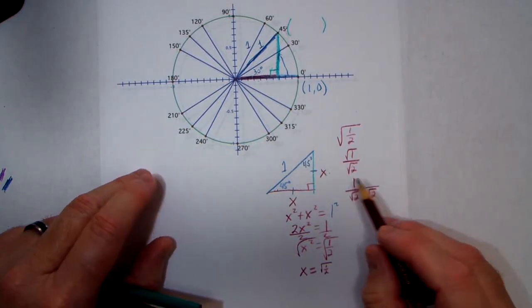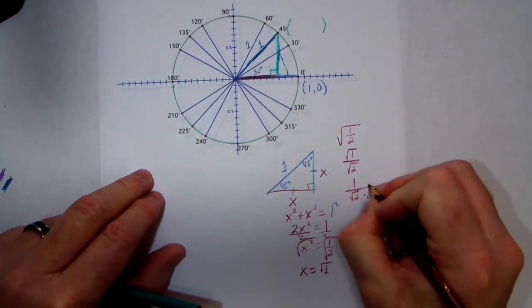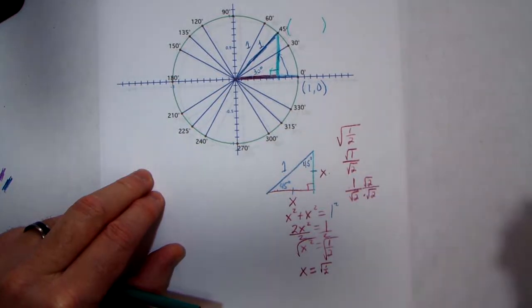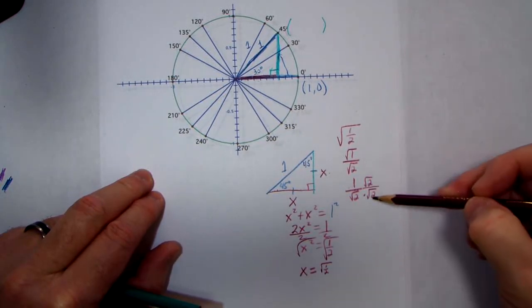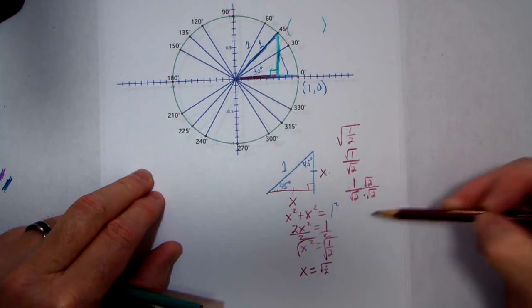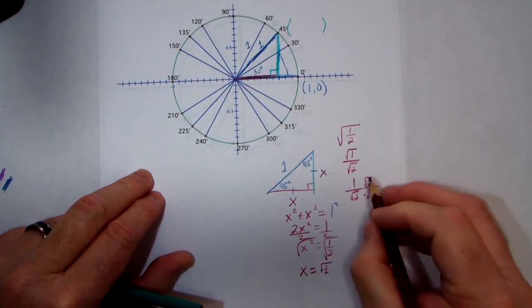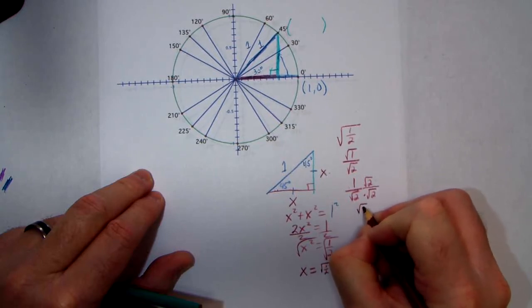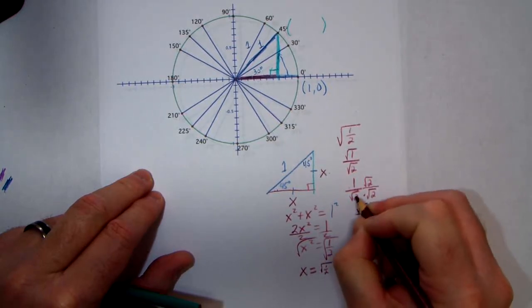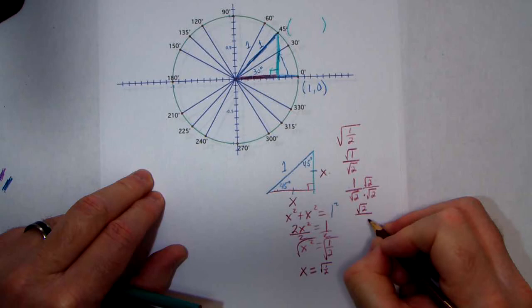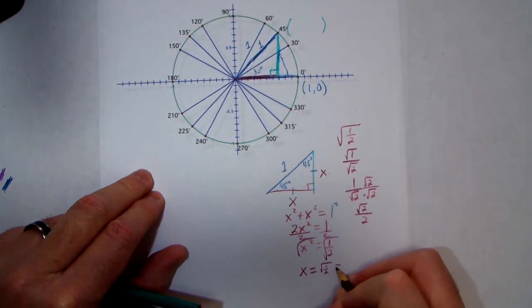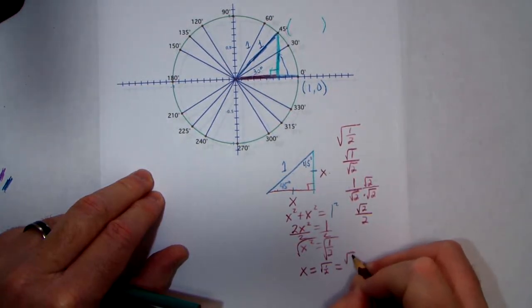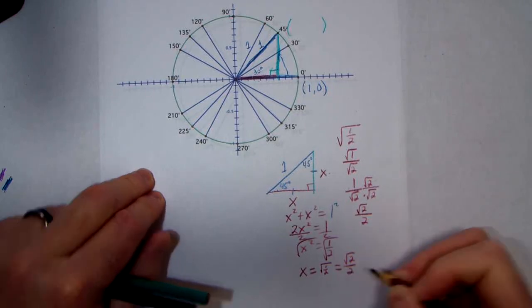And squaring would not be the same thing, so what I'm actually going to do is multiply by the square root of 2 over the square root of 2. This is 1, so that means I'm not changing the value of this, I'm just changing what it looks like. I multiply across the top, 1 times the square root of 2 is the square root of 2. Square root of 2 times the square root of 2 is 2. So then my x is going to be the square root of 2 over 2.